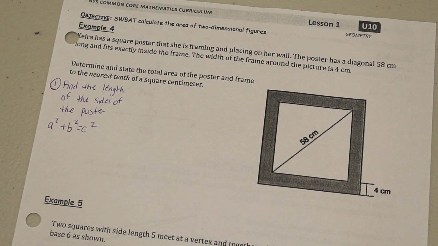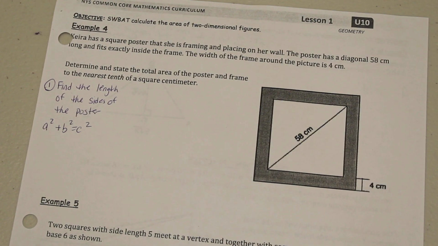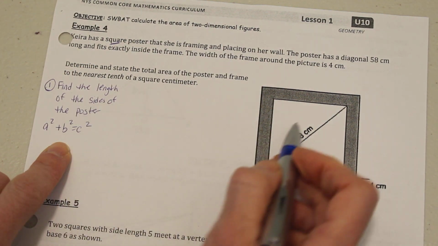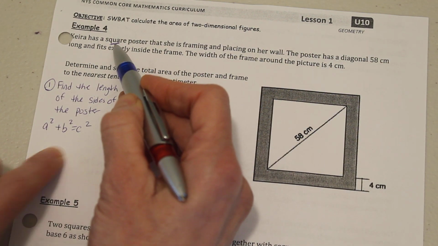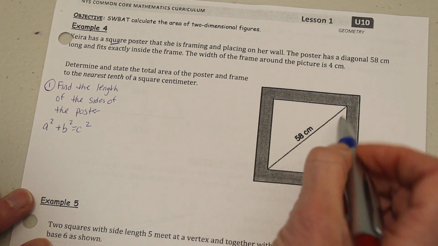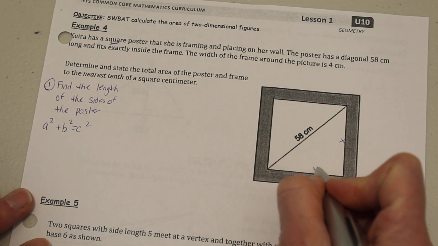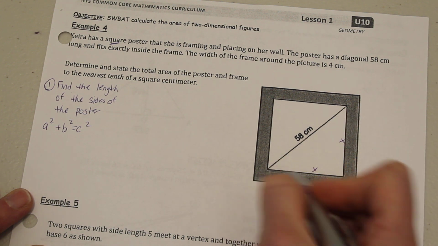Okay, the next one is the picture frame. Kira has a square poster, okay? So square. We know that we're eventually going to be using the area of a square formula. All right, the poster has a diagonal. So the first thing we need to do is find the length of one of these sides. Okay, and we can do that by using the Pythagorean theorem.